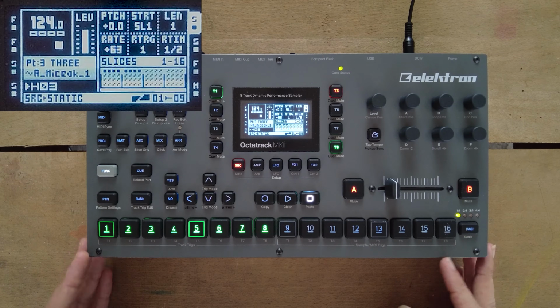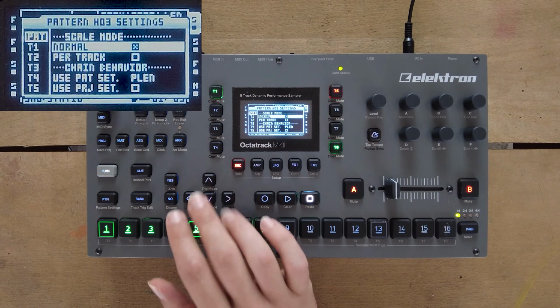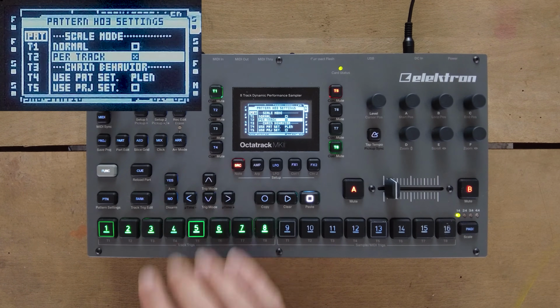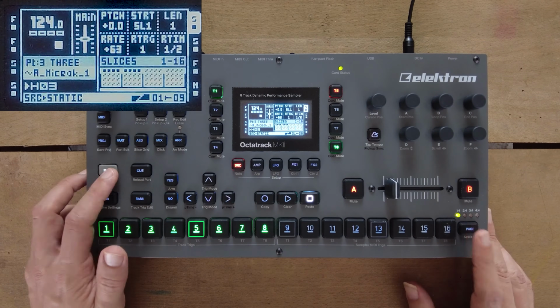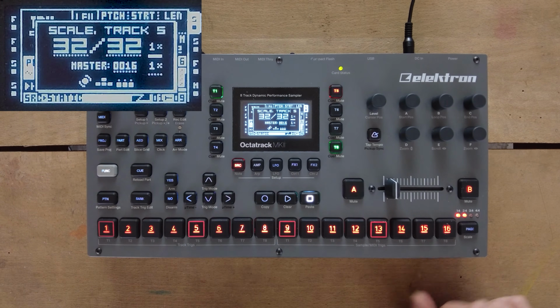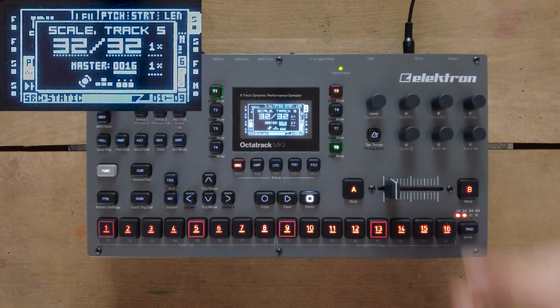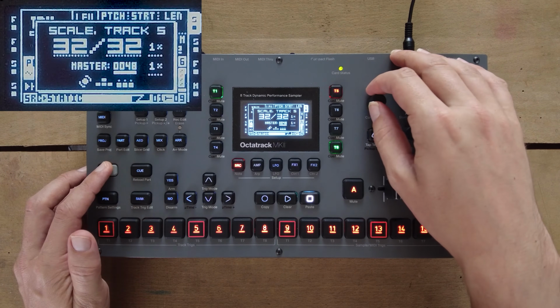Yeah, something like this. Now the thing I want to play is 2 bars long. So what I'm going to do is go to the pattern settings and set this to per track. So I can make this longer, 32 steps, but keep the rhythm track just 1 bar long. And then I have to increase the master length as well to maybe 32. And then I'm going to record this.